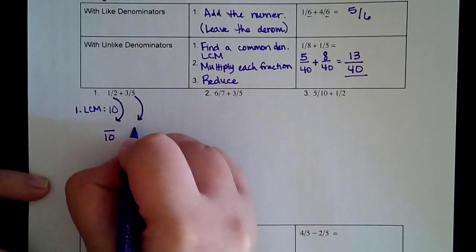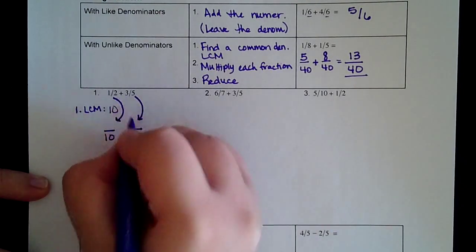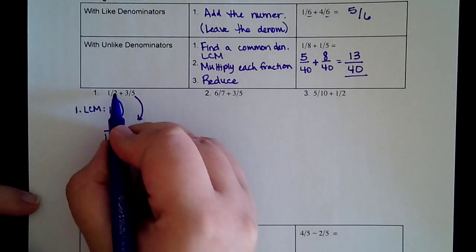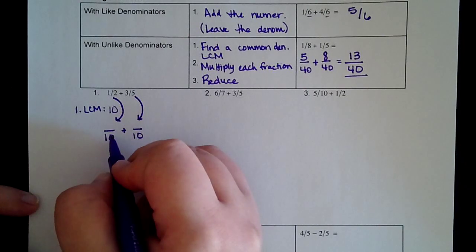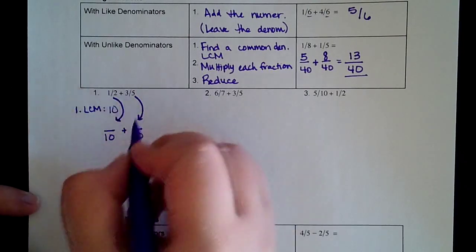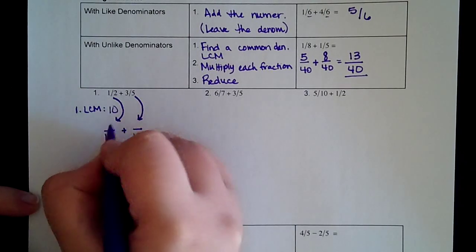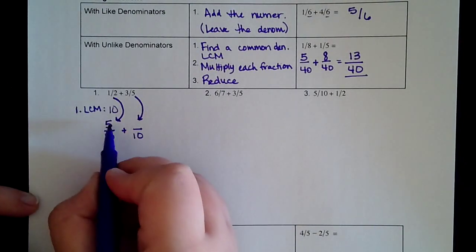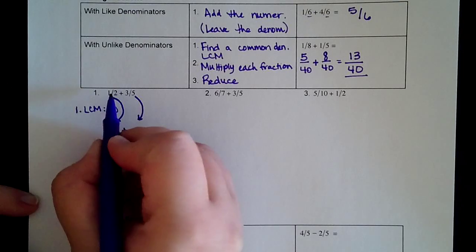Over 10, over 10. I'm going to just bring that addition sign down as well. To get from 2 to 10, I have to multiply by 5. So I'm going to multiply the numerator by 5. 1 times 5 is 5. I double check myself. 5 over 10 is the same thing as 1/2.